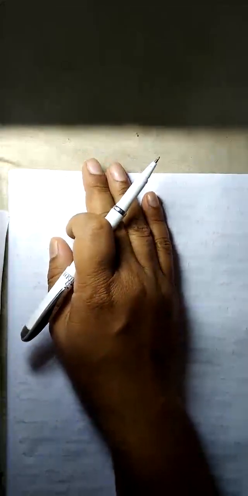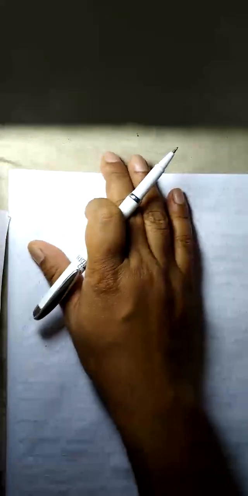We already discussed the pre-expansion expression for W and the expressions for U and Q, internal energy and heat. Today we have to discuss the expression for delta H, enthalpy.